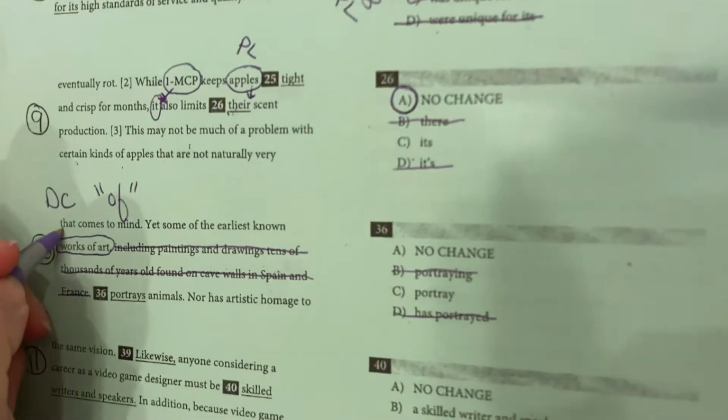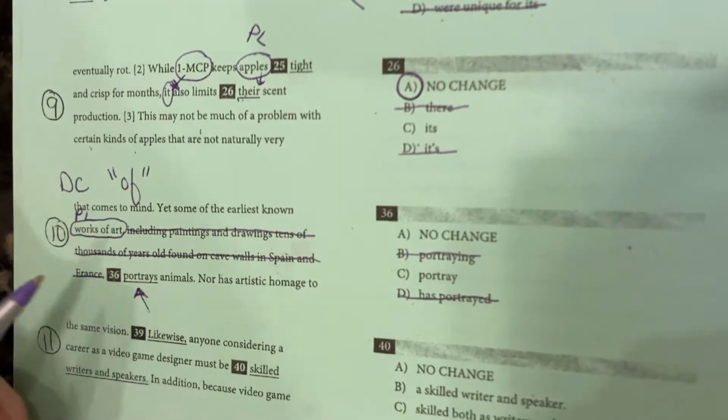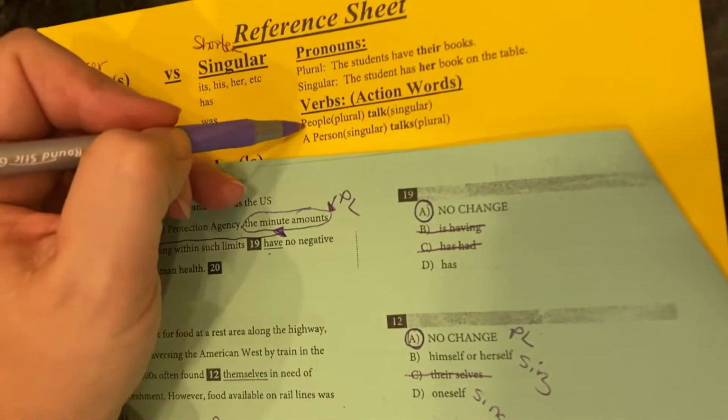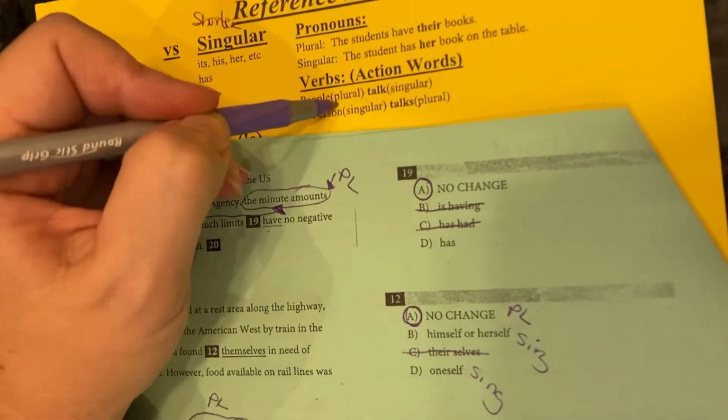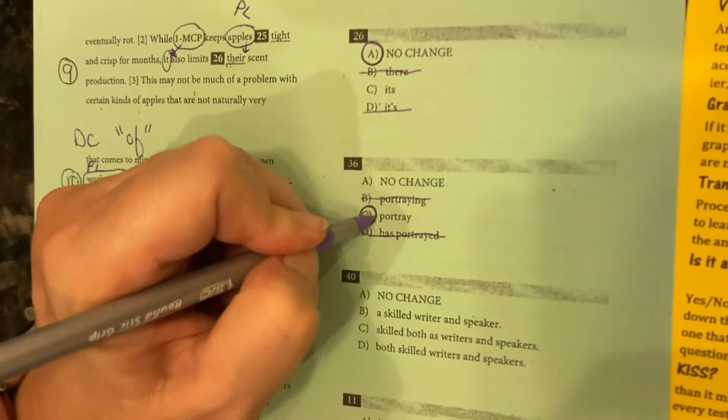Okay? So in this case, works of art is plural. So what does the verb have to be? The verb will have to be singular because the subject is plural. So it's going to have to be see. Okay?